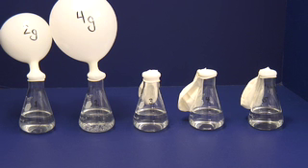What will happen to the volume of the balloons as we steadily increase the amount of baking soda added to equal amounts of vinegar?